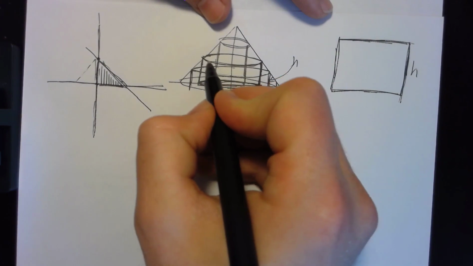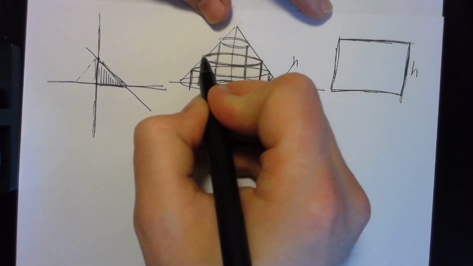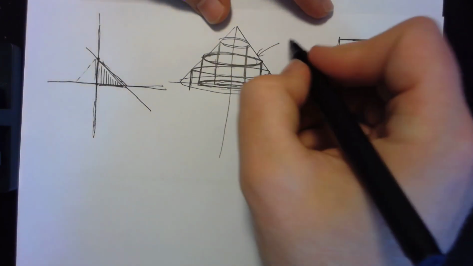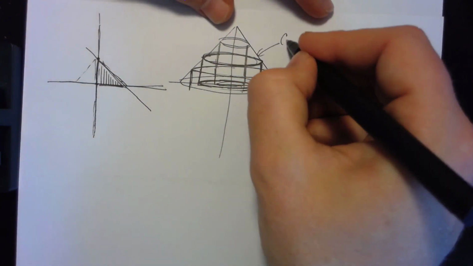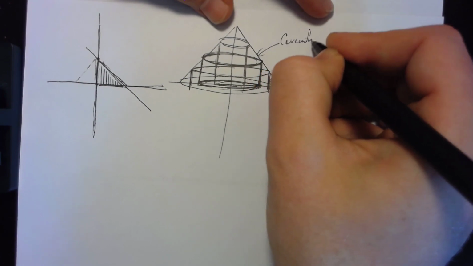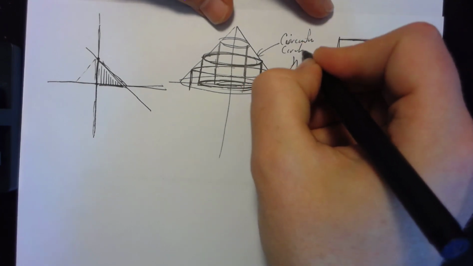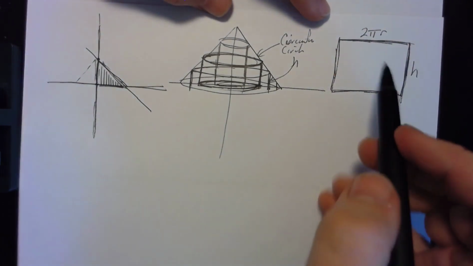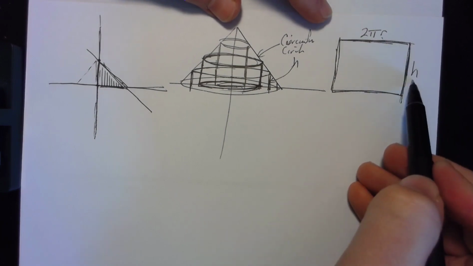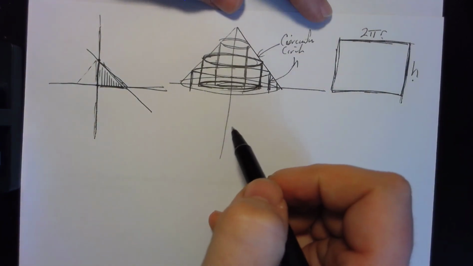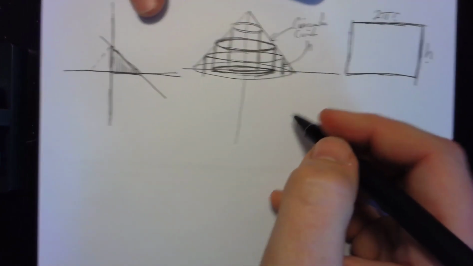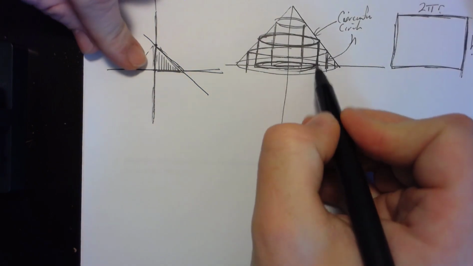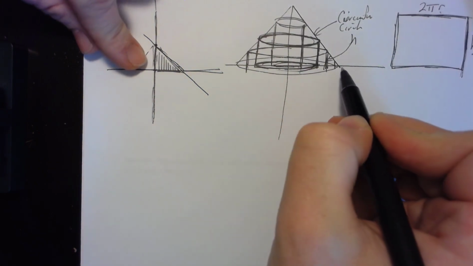The length of this rectangle will simply be the length of this circular cross section. But this circular cross section actually ends up being the circumference of a circle. So the circumference of a circle is simply 2 pi r. So our goal now is to figure out what r and what h are in this system. Okay? Now, very simply, the height. If I were to look at this object, the height is here, the height is here, the height is here, the height is here.